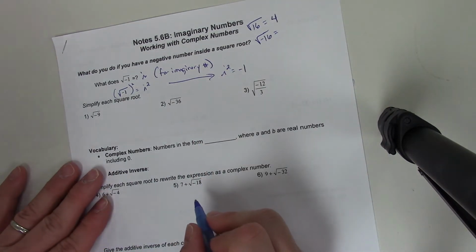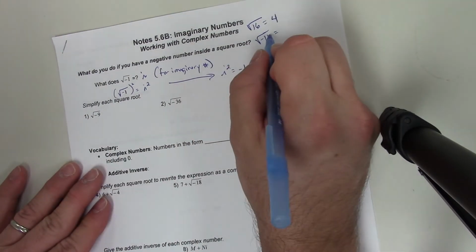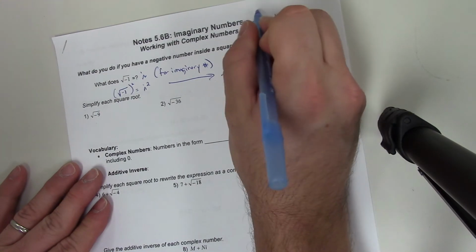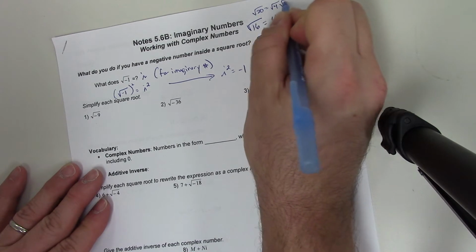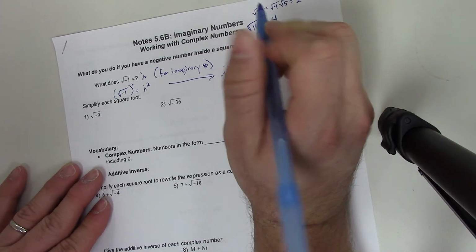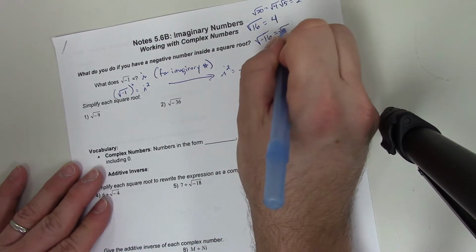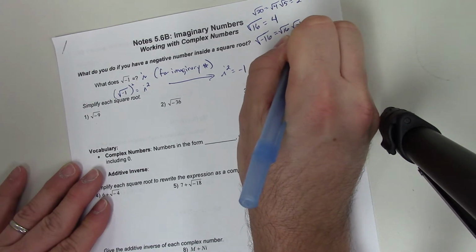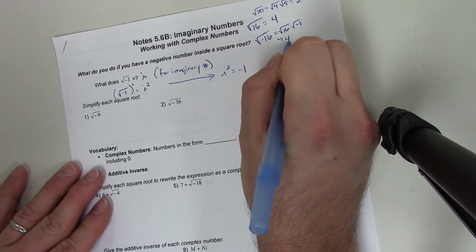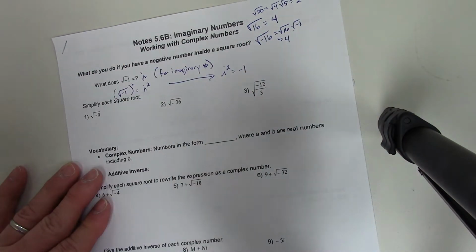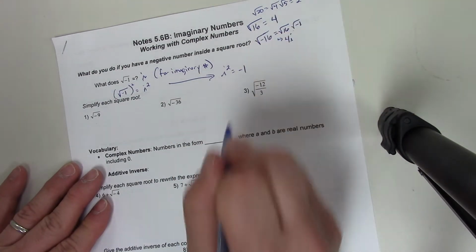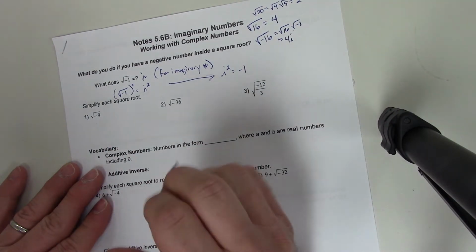Okay? Now to simplify each square root, what I mean by that is, remember yesterday how we could take the square root of 20 and make it the square root of 4 and the square root of 5 and get 2 square roots of 5. Well, similarly with this, we can separate it into 16 and negative 1. I know the square root of 16 is 4. The square root of negative 1, I just got done telling you, is i. It replaces that. So I get 4i. I'm not worried about plus or minuses right now.